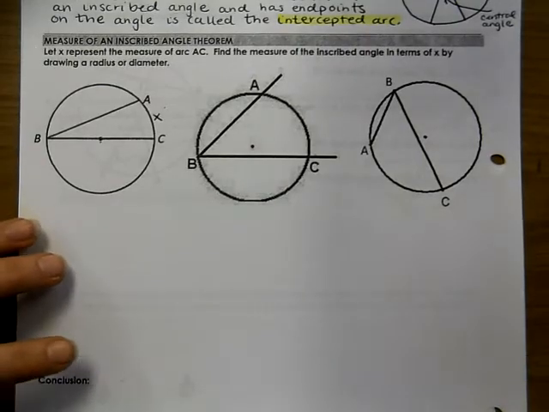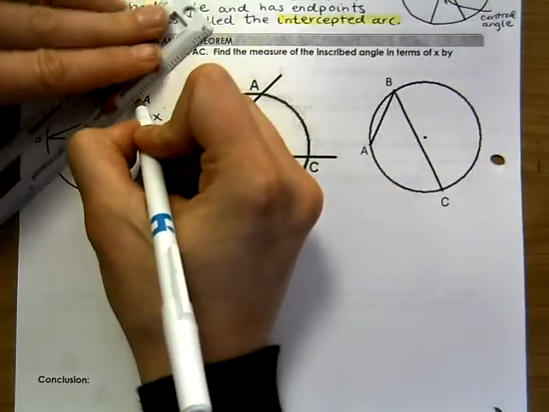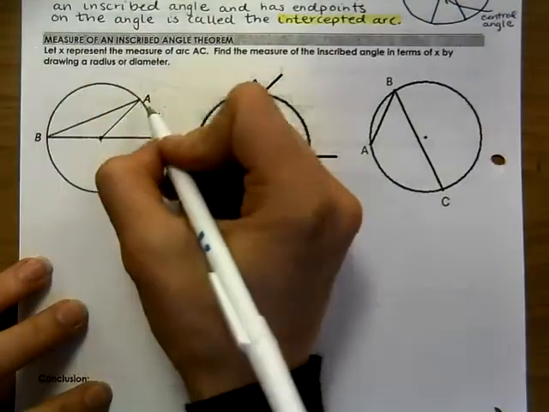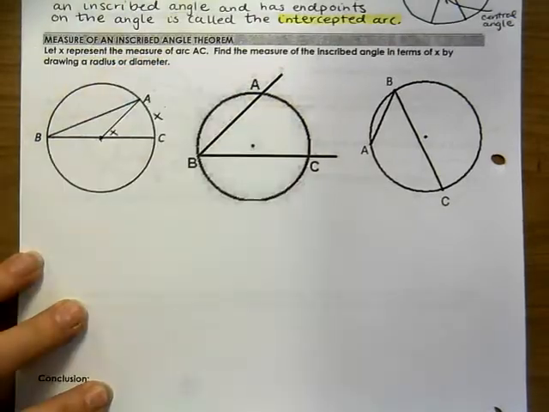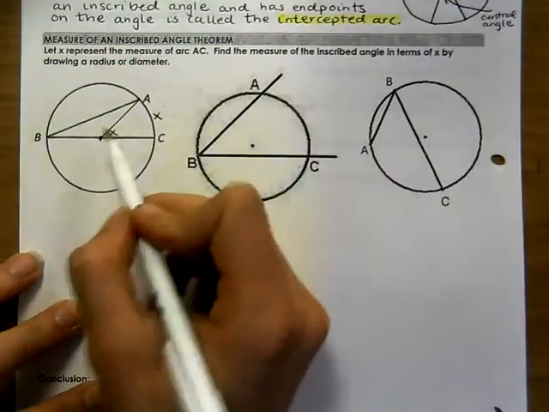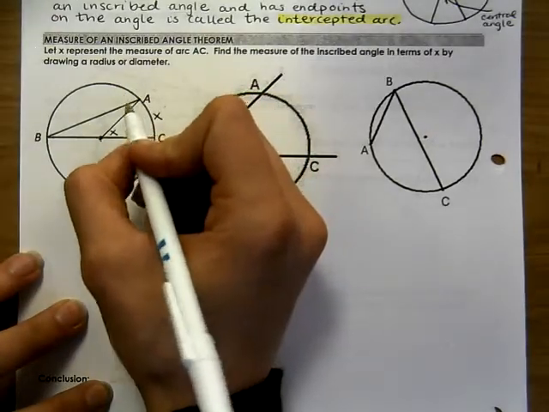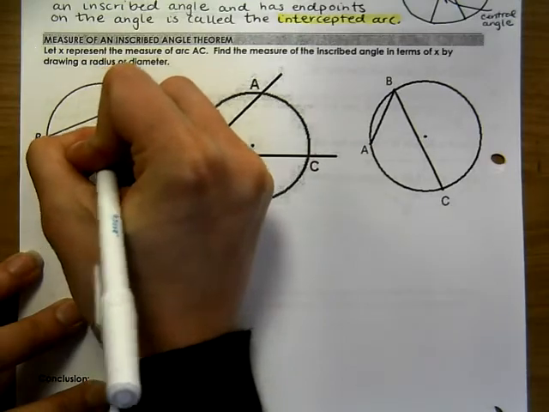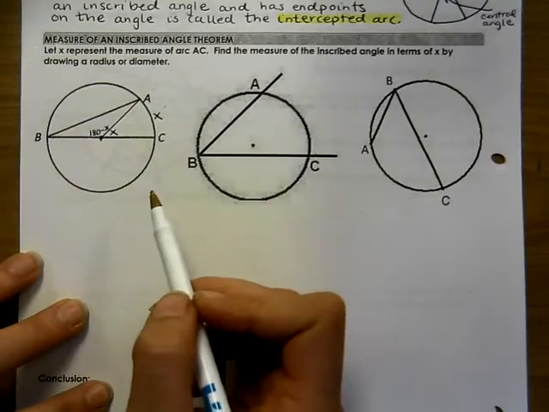All right, so now that you tried it on your own, this is what I'm going to do. I'm going to draw in this radius right here, a radius ending at A. The reason that is helpful for me is if this is the measure of arc AC, then I know the measure of the central angle is x, because the measure of an arc is equal to the measure of its central angle. All right. I also know then that this angle must be a supplement, so that must be 180 minus x, because these are supplementary angles because that's the diameter.